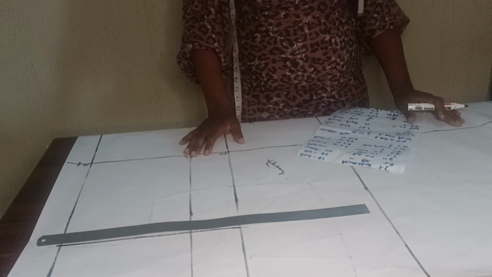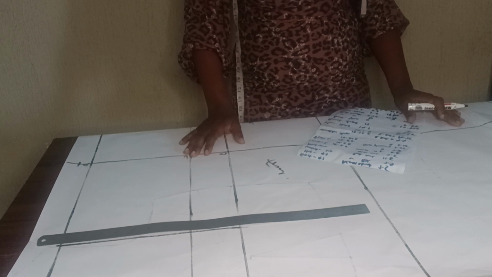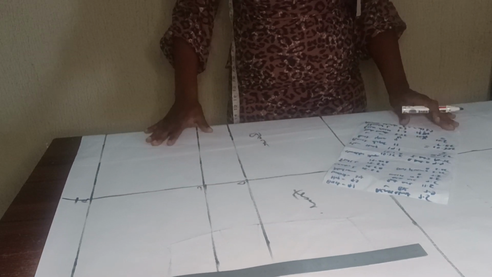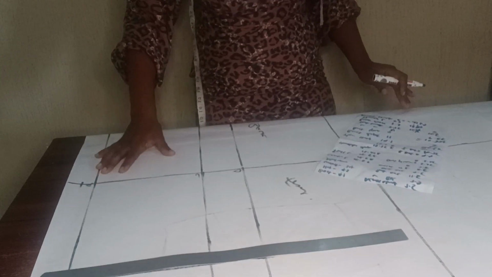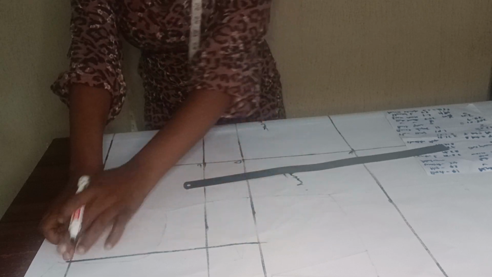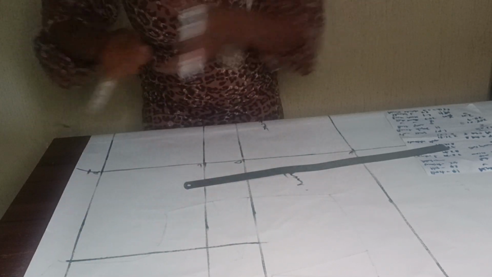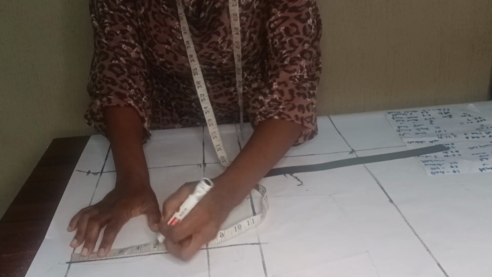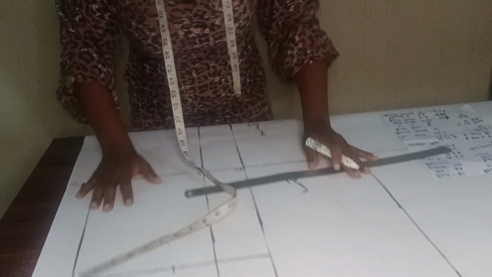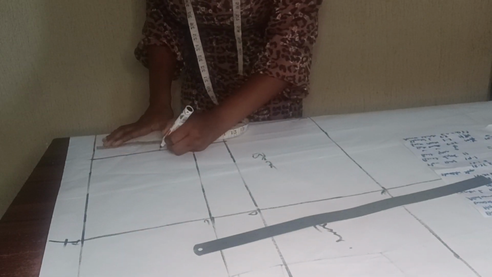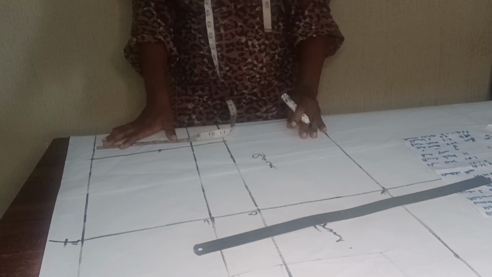Then the next thing I want to do is get my X line, which is one half of this line. So I have 11 here. 11 divided by 2 is 5.5. Then I'll do the same here too. Half of this point, that's 5.5, to give me point X. Do we get?